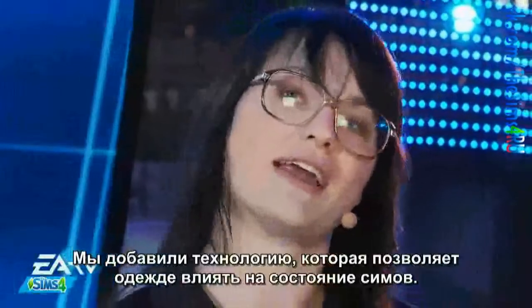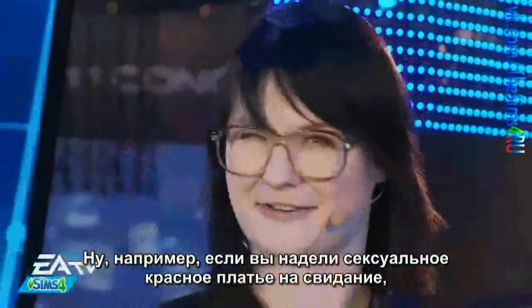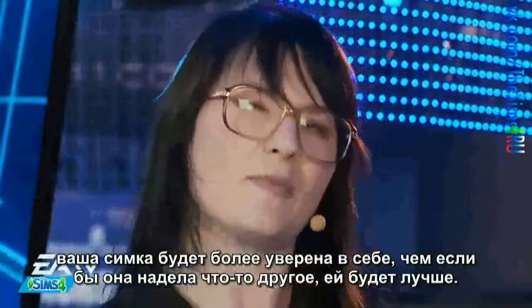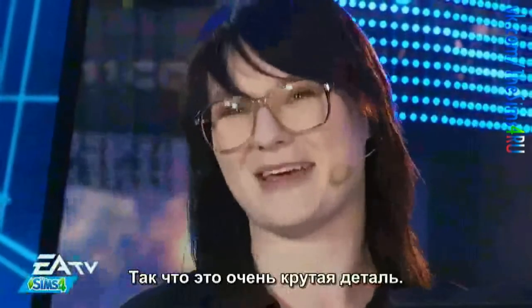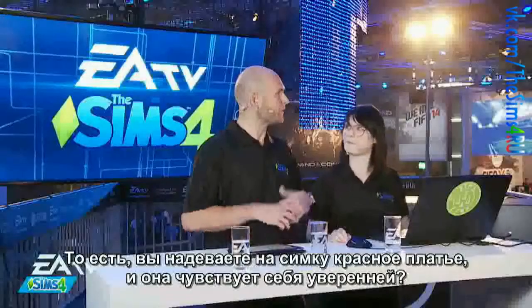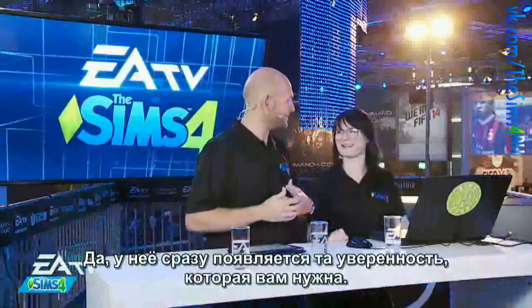We have the tech right now to support clothing items pushing moodlets onto your Sim. So for instance, if you put on the really sexy red dress before you go out on a date, your Sim might feel a little bit more confident than she would have otherwise. She might feel pretty good. This is a really exciting bit. So you put on a red dress or something and your Sim feels confident, and then you suddenly have the swagger you need.